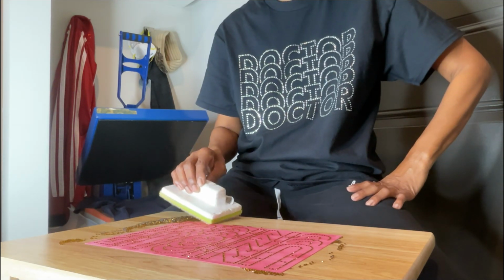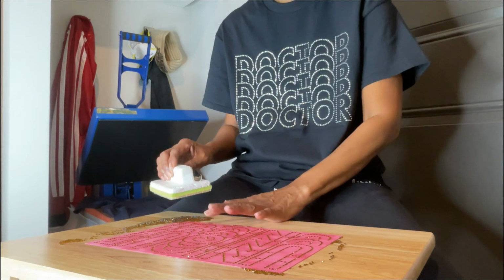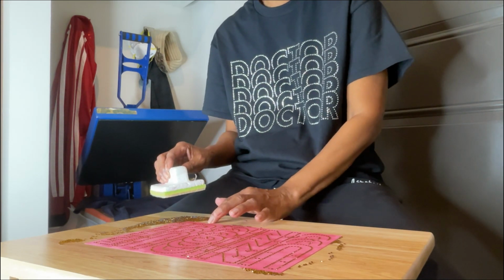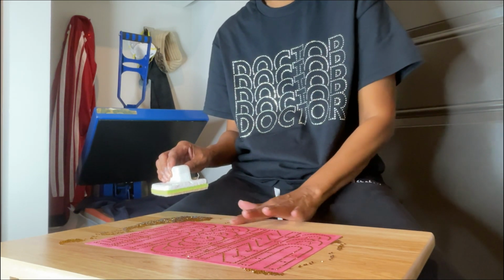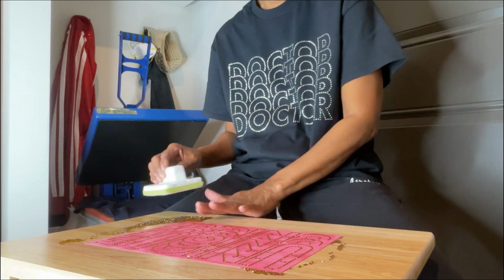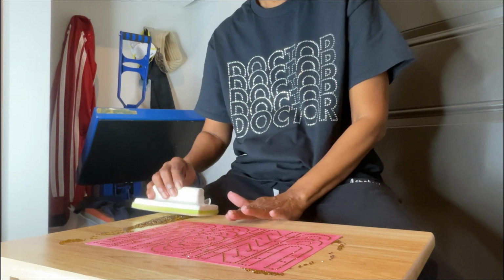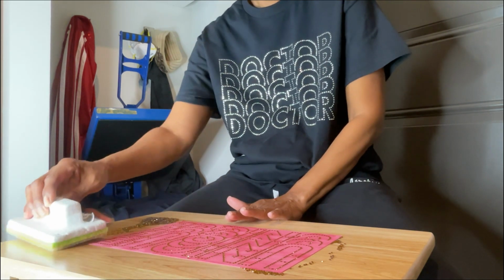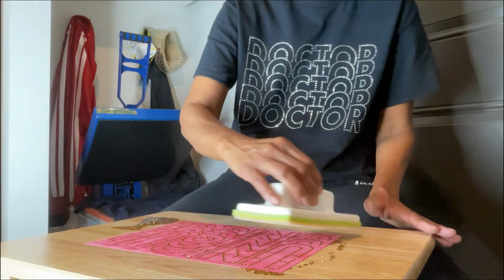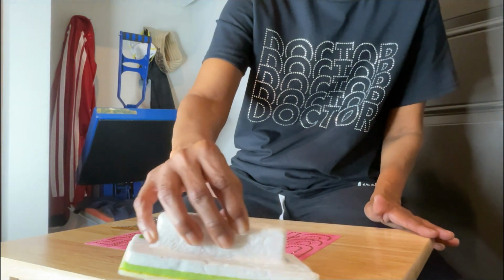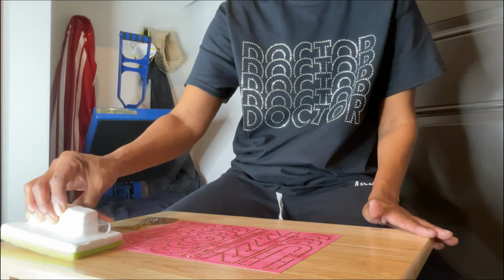Just beautiful. They quickly rolled in, so that just shows you that I still got sticky stuff on this surface. It needs to be cleaned. So I would do that after the video.